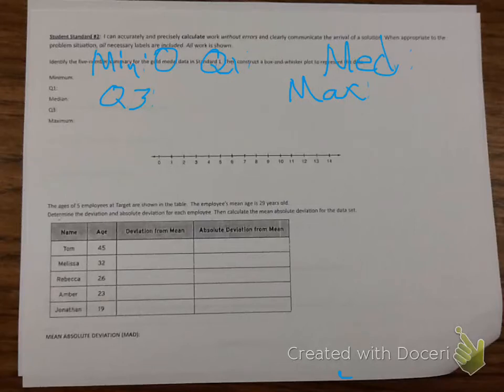Alright, the next section deals with the precision standard and identifying the 5-number summary, the gold medal data in standard 1, and constructing a box and whisker plot to represent the data. I've rewritten my 5-number summary just so that it's easier for you to read, because it's tough for me to write in such a small space.